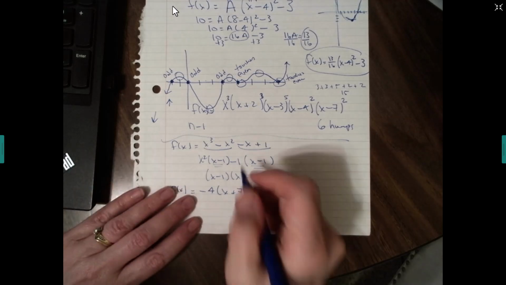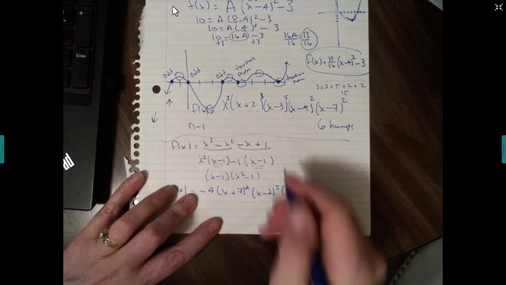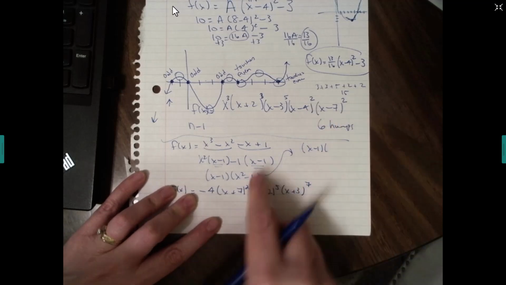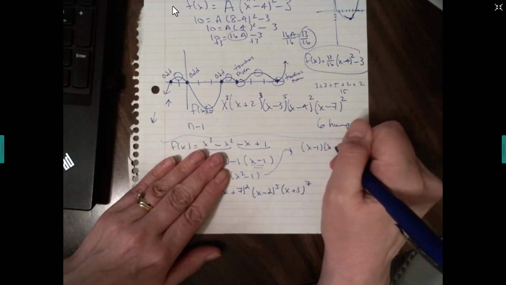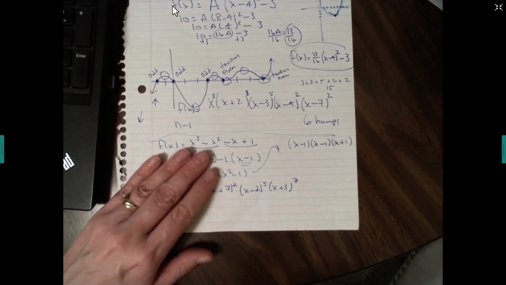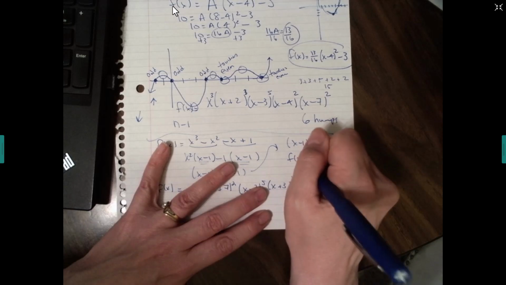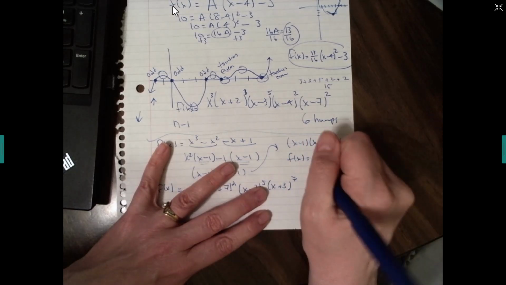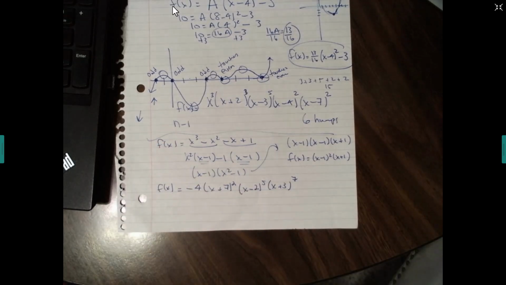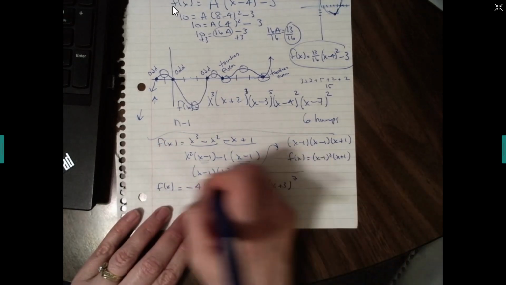And at this point, this guy factors more. So I get x minus 1. And then this is a difference of 2 squares because it's a perfect square minus a perfect square. So you get that. Now I am going to rewrite that. I have duplicate factors, so I'm going to write that with a squared so I can see what is going on.